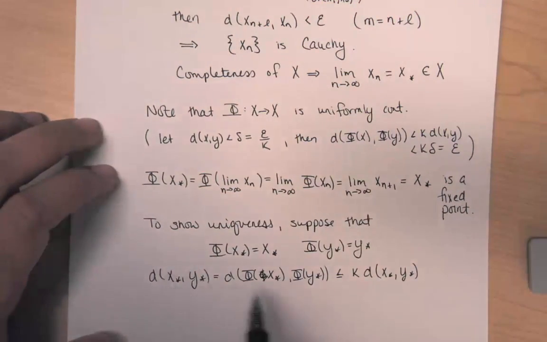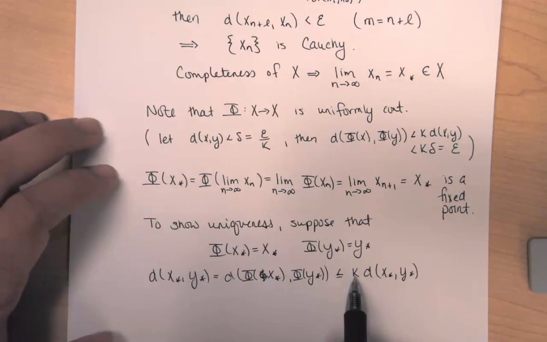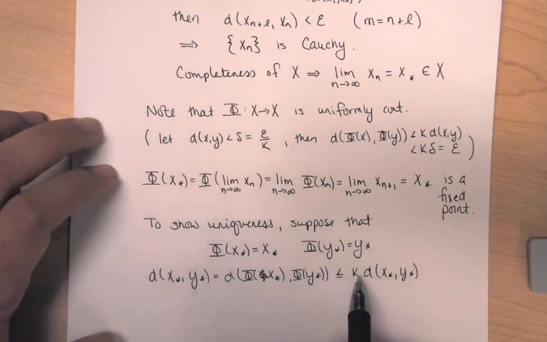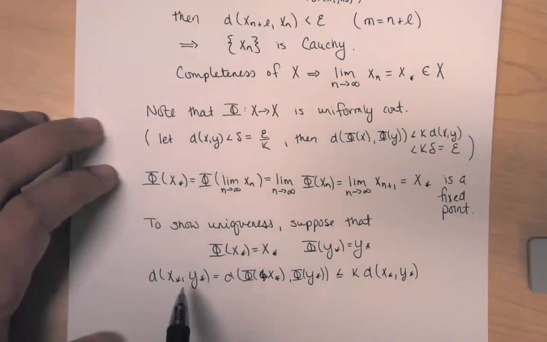Of course, if we just think about it for a second, since k is strictly less than 1, the only way this distance can be less than or equal to some number less than 1 times itself is if this distance is 0.